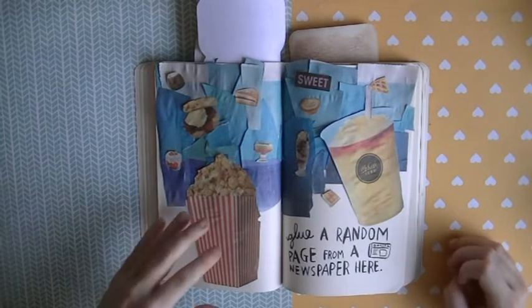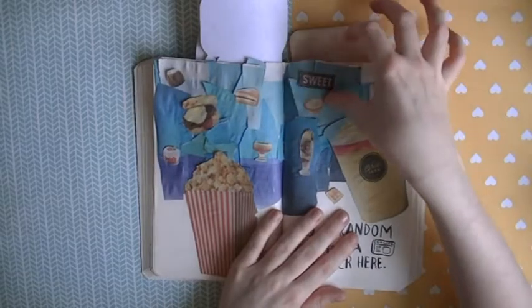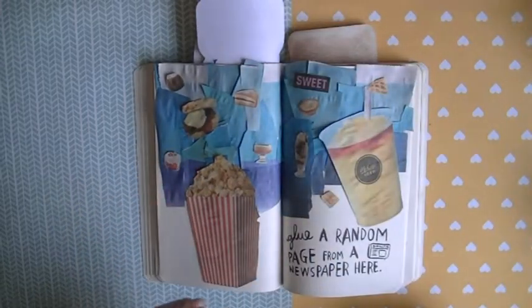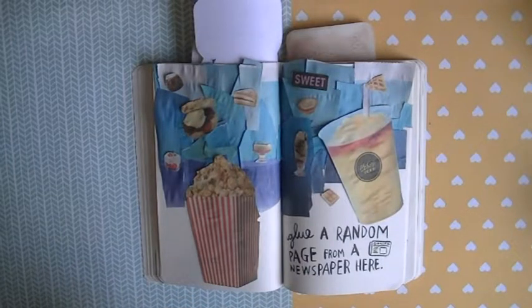I'll try and show you in the next video what it looks like completely dry, because it's still very lumpy and wet from the glue that I used. I'll show you what this page looks like dry, hopefully in the next video.